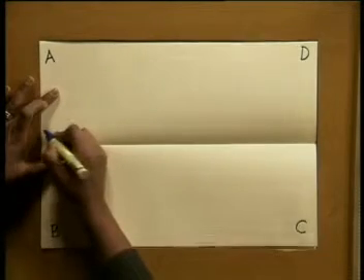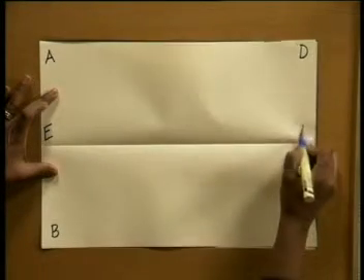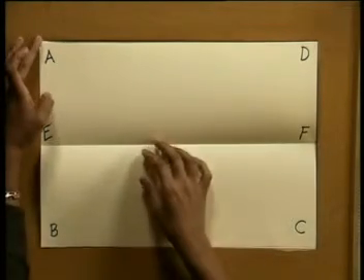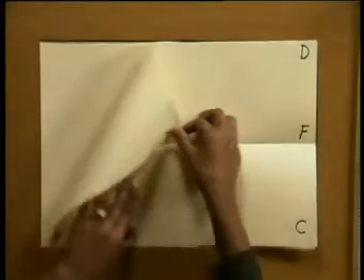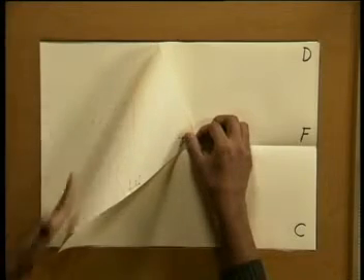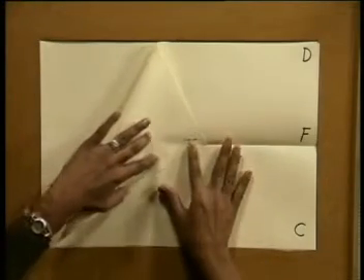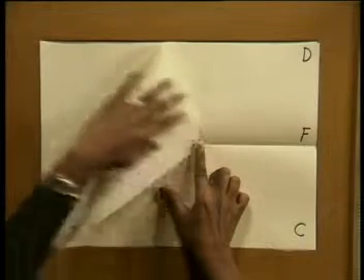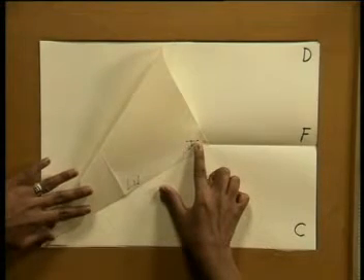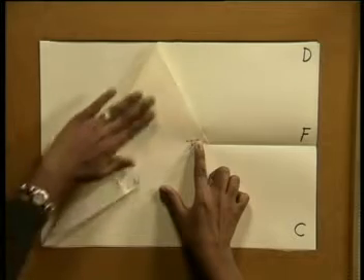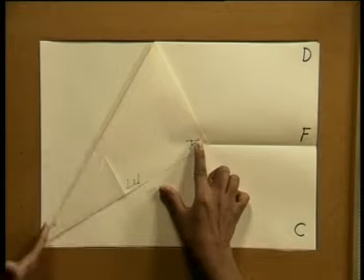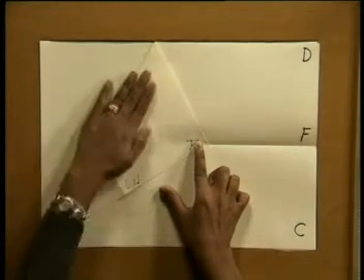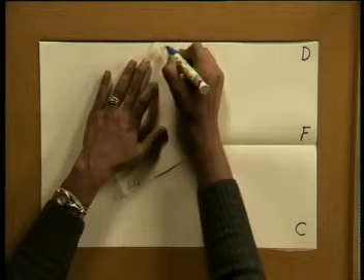I will mark the fold line as EF. Now we take point A and try to fold onto line EF. We fold in such a way that we create a line that passes through point B. So keep pulling point A onto our fold line and watch so that we can create a line that passes through point B. So if I fold on this, we see that this line that we've just folded passes through point B. I mark the point at the top here as G.